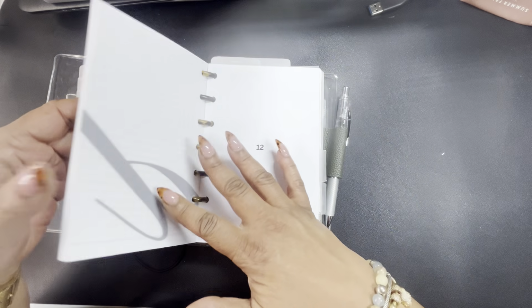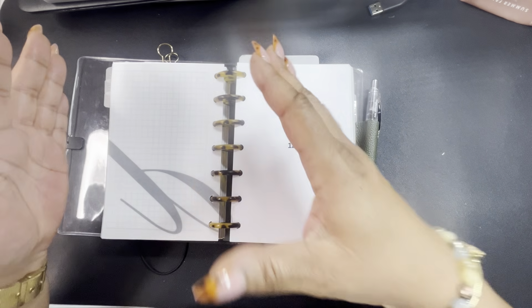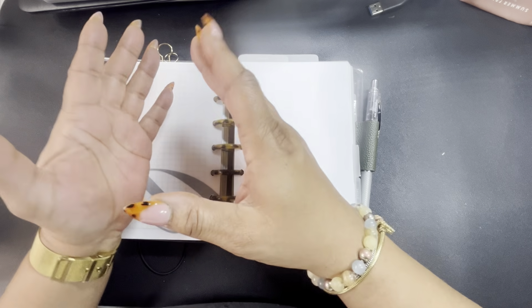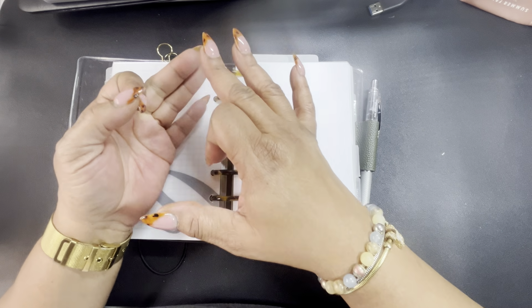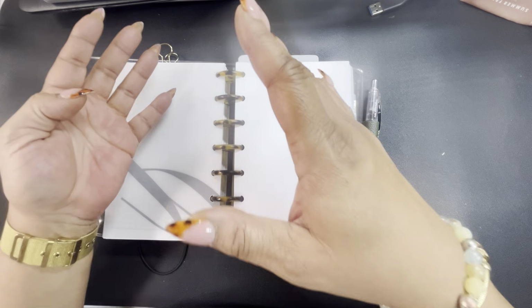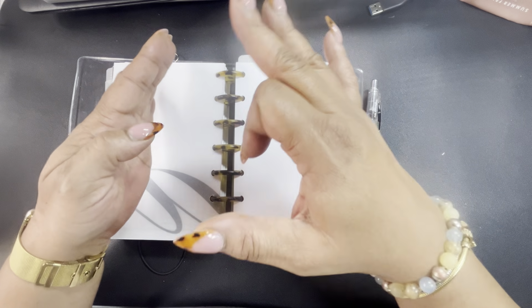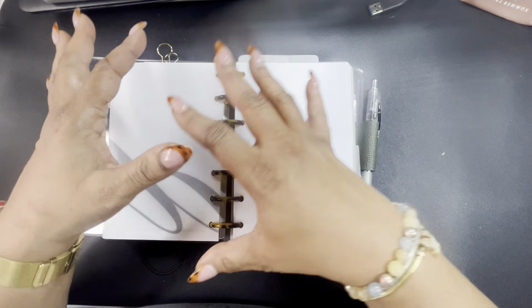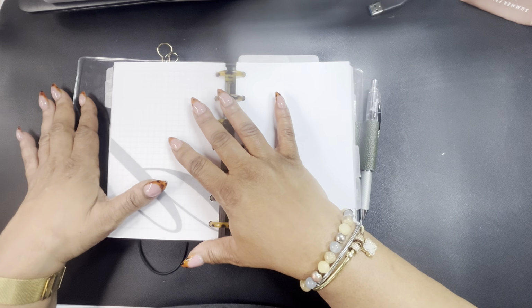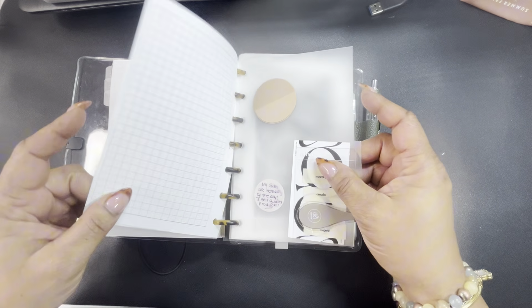So after my monthly, in my mind, again, this is just my opinion, I look at it as yearly, monthly, weekly, daily. Okay? Besides the inbox, I start with inbox, yearly, monthly, weekly, and daily. Then we get into other sections. So we're leaving monthly and going into my next section, which is my weekly.